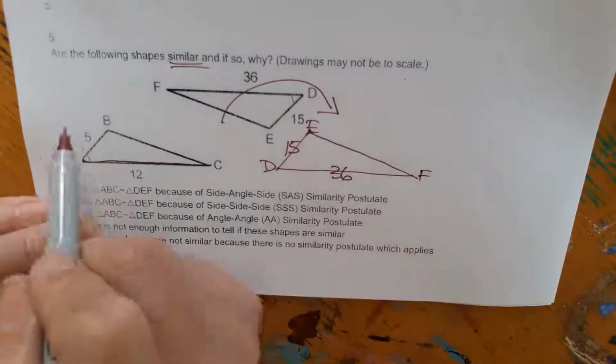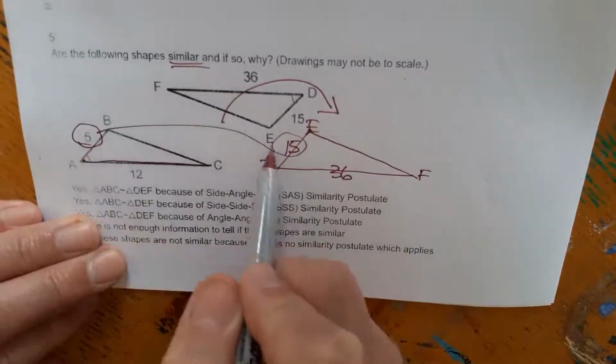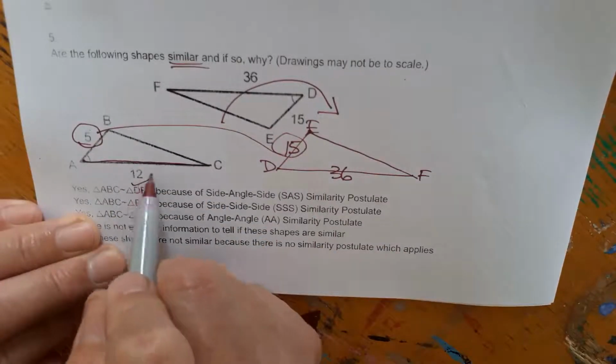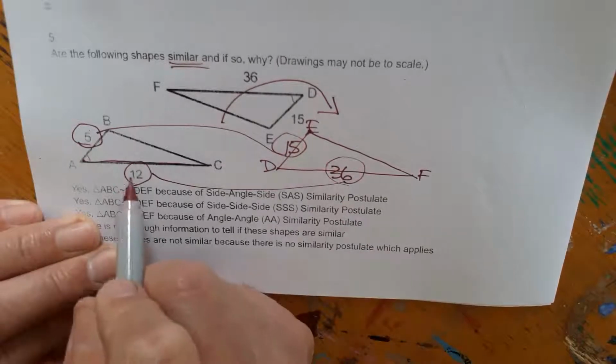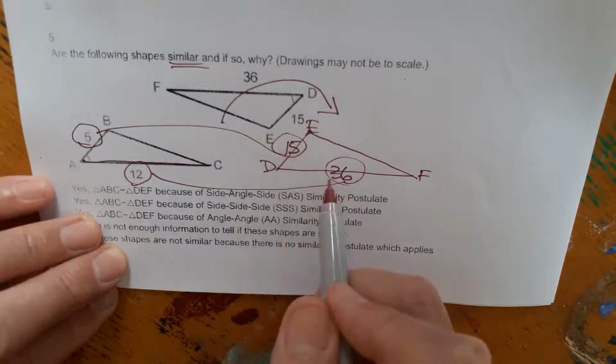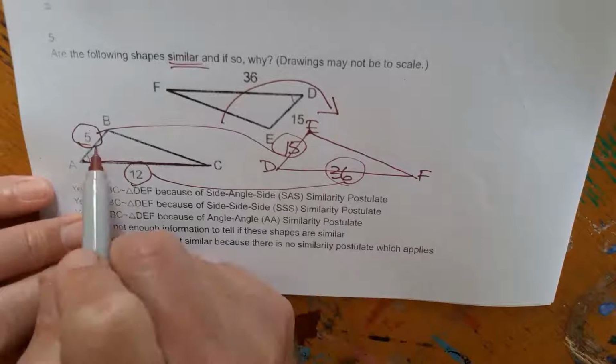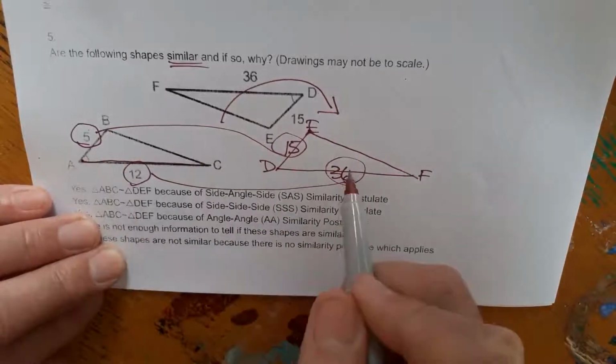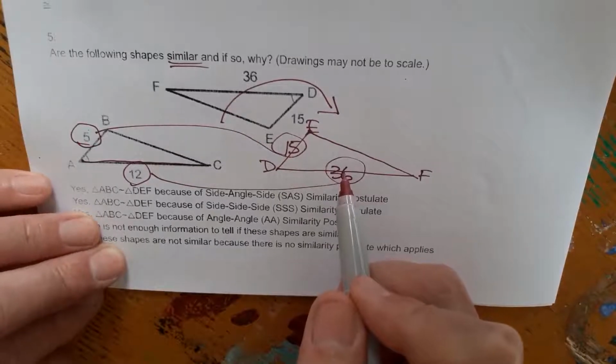So now we're matching up 5 to 15, right? 5 over 15 is 1/3. And we're matching up the 12 to the 36. 12 over 36, 1/3. Check, check. So the scale factor is the same, or threefold, right? 3 times 5 to get 15, 3 times 12 to get 36. So in this case, we're going smaller to larger. The scale factor is 3.